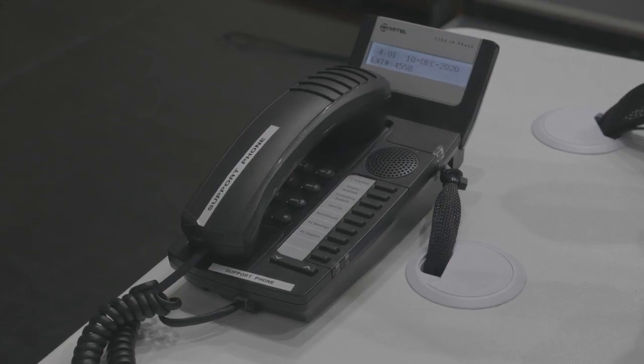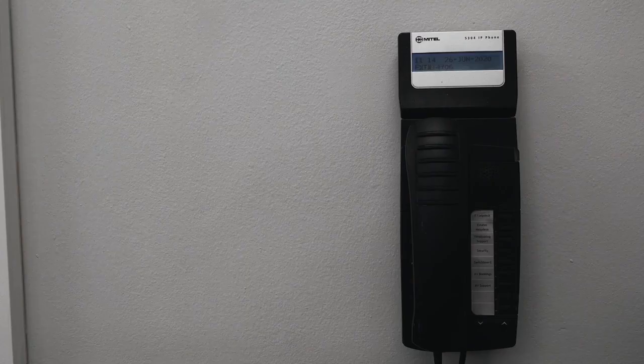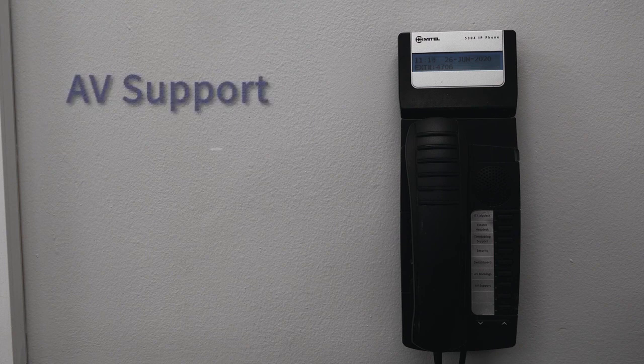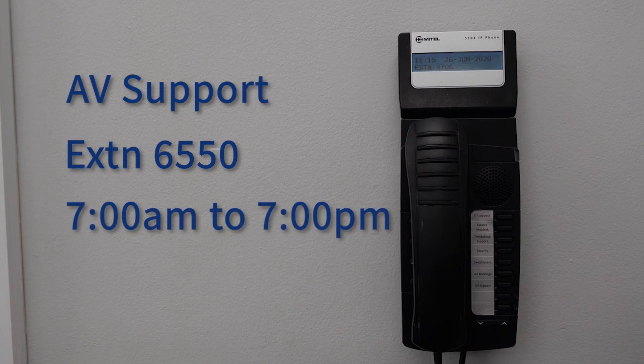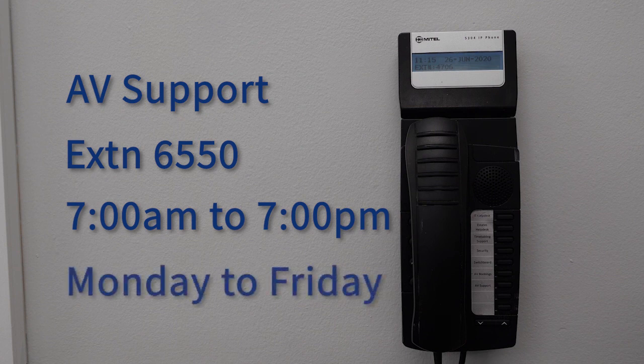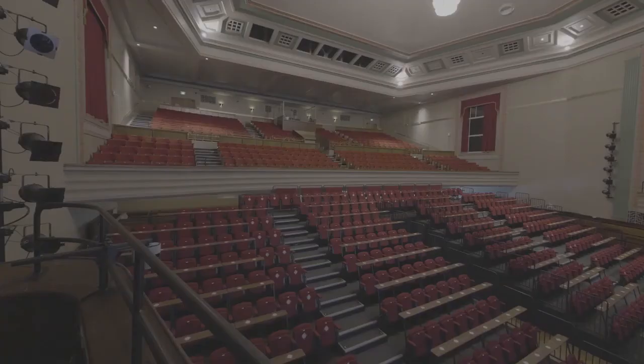Every teaching room has a phone installed for support. If you have any technical issue, pick up the phone and press the AV support button, or dial 6550. Support is available from 7 a.m. to 7 p.m., Monday to Friday. A technician will answer your call, and will either resolve your call remotely, or send a technician to the teaching room as soon as possible.